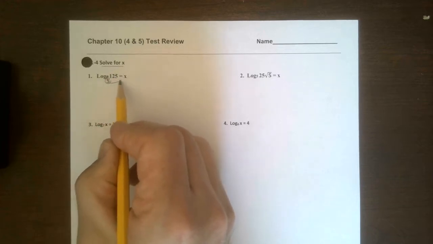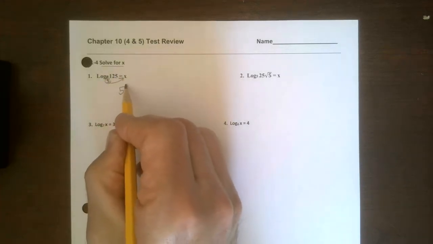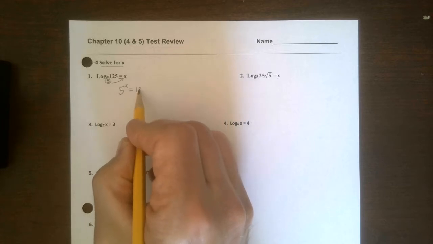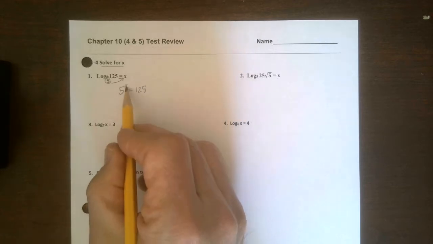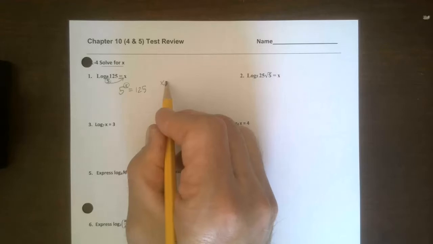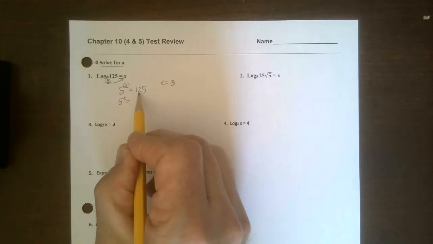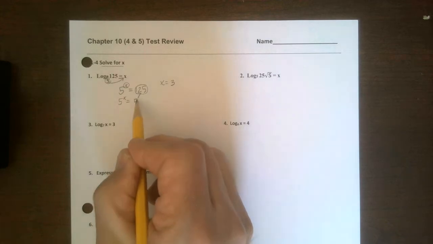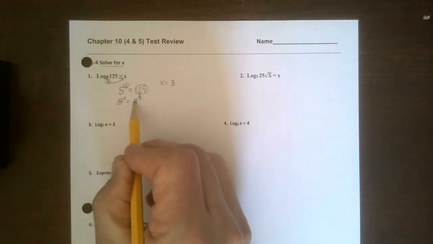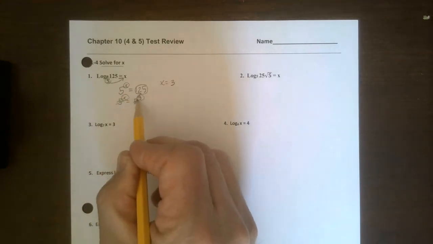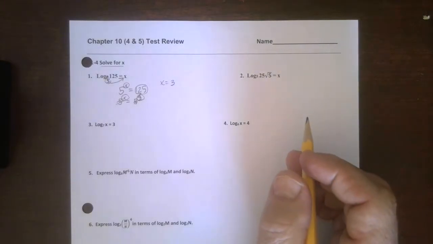But you start here, you go there. 5 to the power of x equals 125. Some of these you can just look at and you go, aha, x is 3. But if you want to stick with the program, common bases, happy places, this turns into 5 cubed. And the 5's disappear and we can say x equals 3. Either way you want to do it.